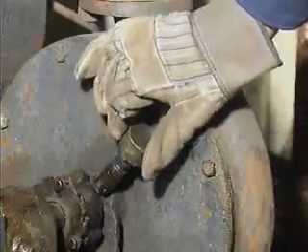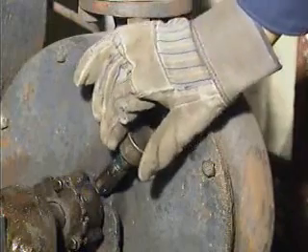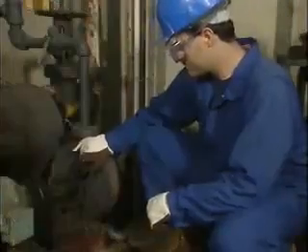Sometimes workers apply grease to operating equipment by turning a screw-type cup to force grease into a component such as a bearing. The level of grease in the cup must be checked regularly. If the level is low, the cup must be refilled.